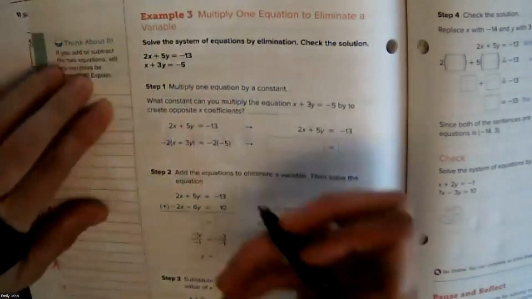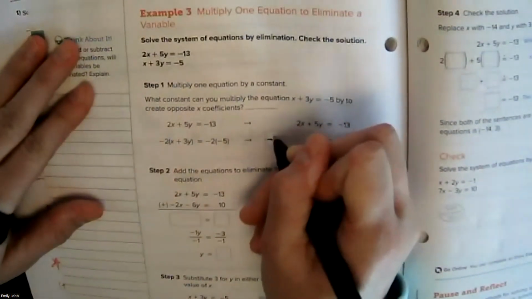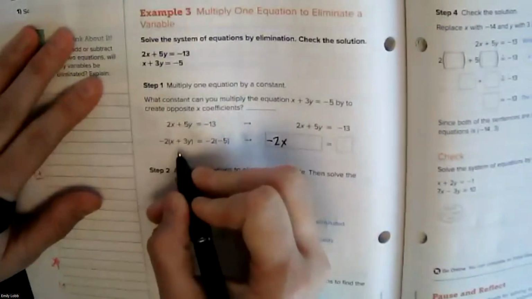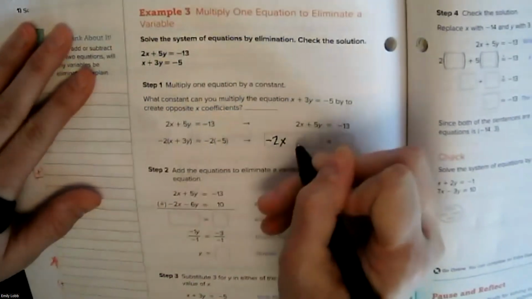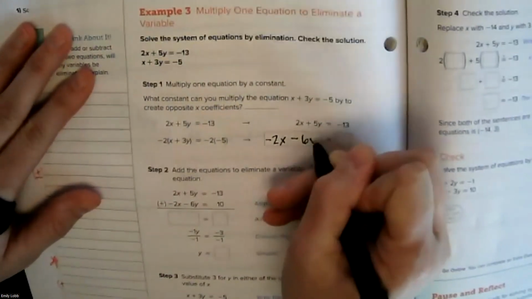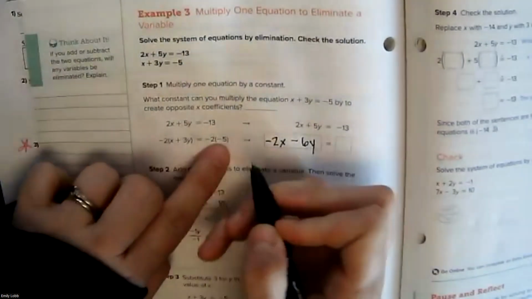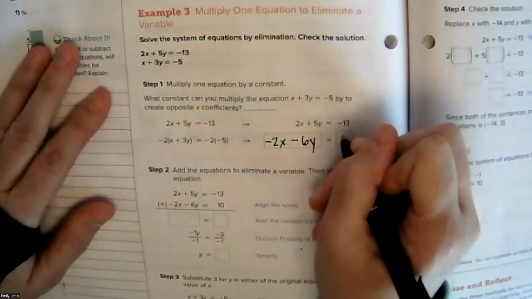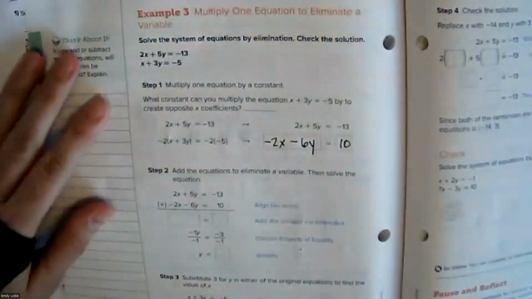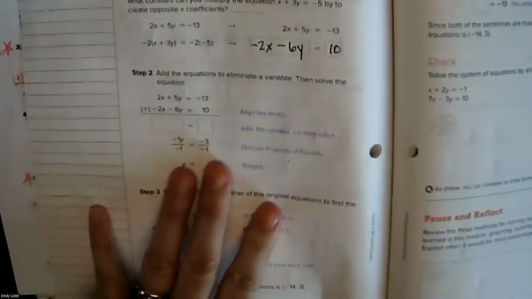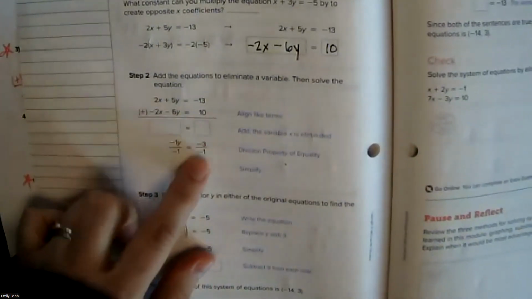So negative 2 times x becomes negative 2x. Negative 2 times 3y becomes negative 6y. And then negative 2 times negative 5 is a positive 10. So once they have this new equation here, they're combining them.